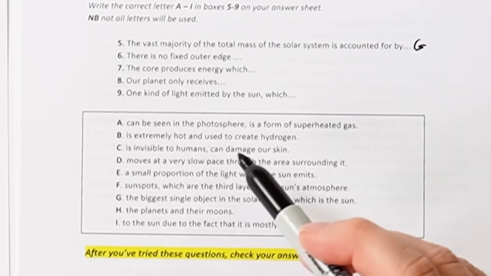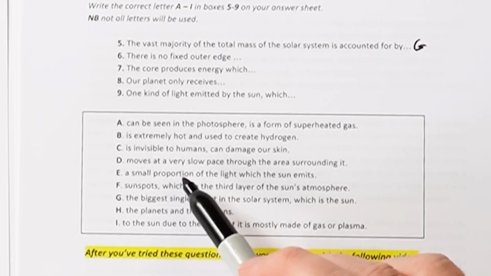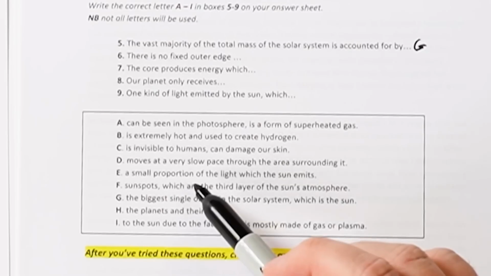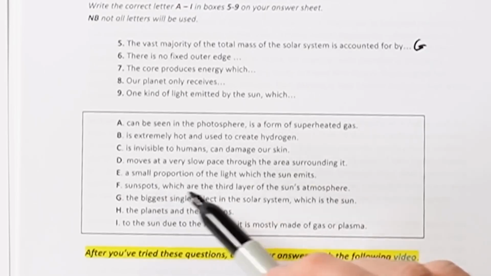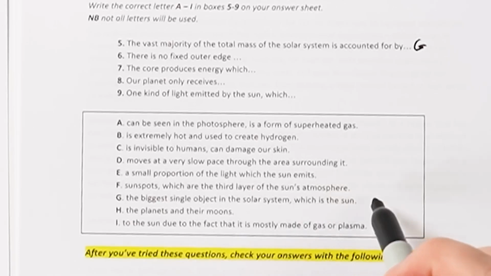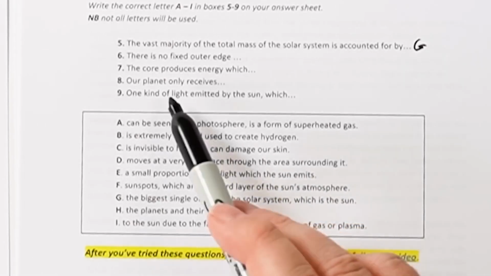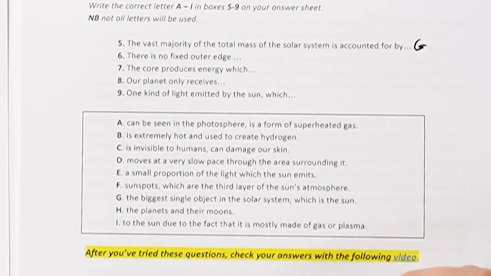There is no fixed outer edge, is extremely hot, no. Is invisible, no. There is no outer edge, no. There is no outer edge, a small proportion, no. There's no outer edge, sunspots, no. There is no outer edge, the biggest single object in the universe, no. There is no outer edge, the planets and their moons. There is no outer edge to the sun due to the fact that it is mostly made up. So grammatically, I is the only one that makes sense.